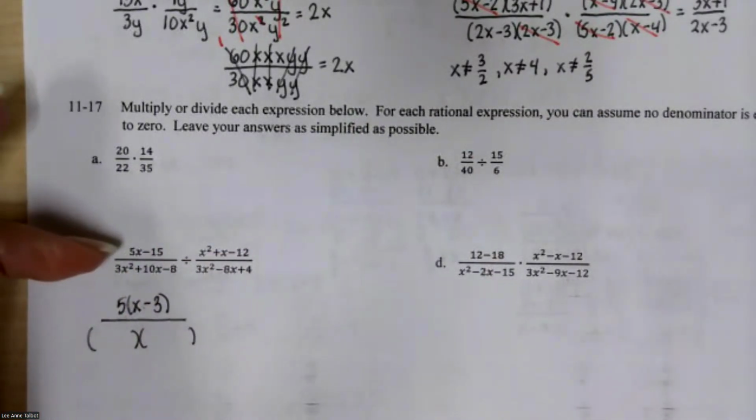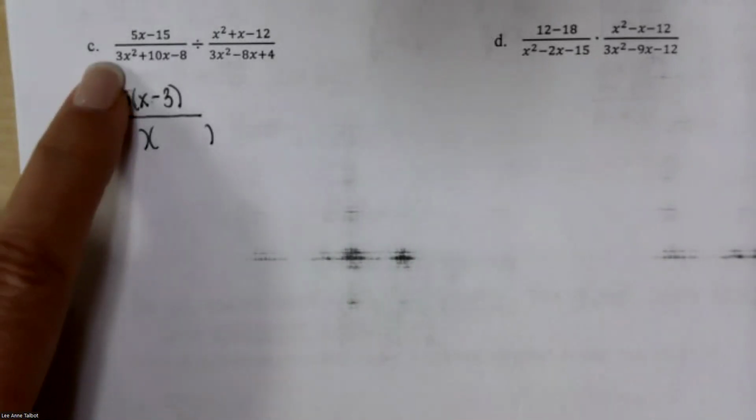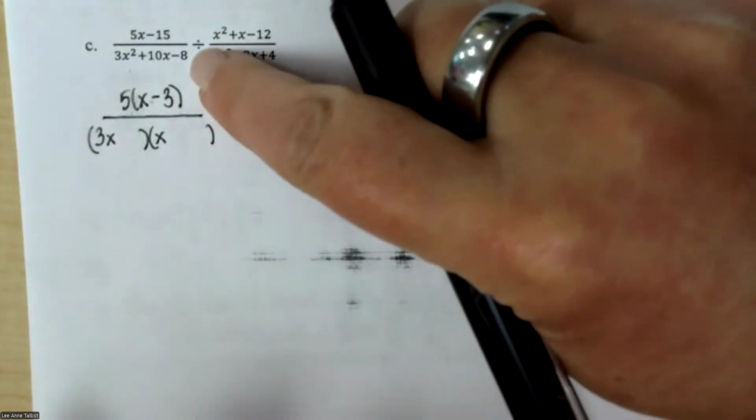Okay, now I did GCF on the top, which is fine. And on the bottom, I noticed the front is 3x squared. There's only one way I could write that, which is 3x and x, because the only thing that multiplies to be 3 is 3 and 1. For the -8, I have a bunch of options.